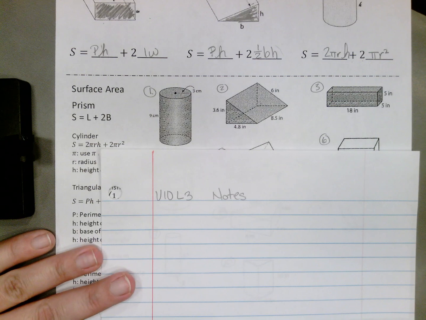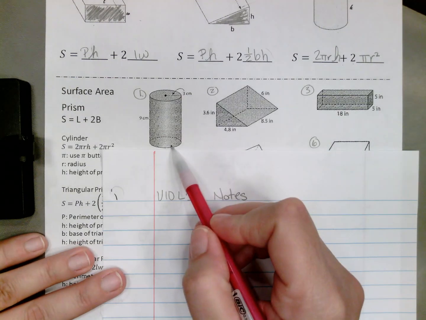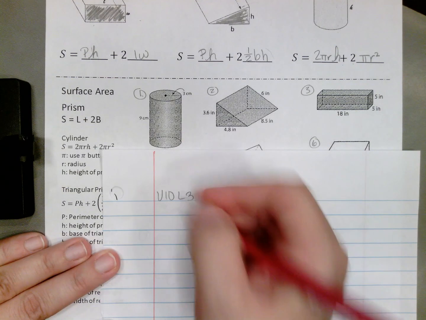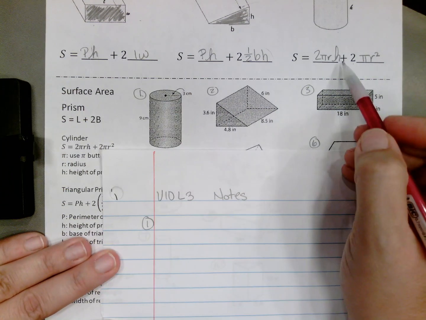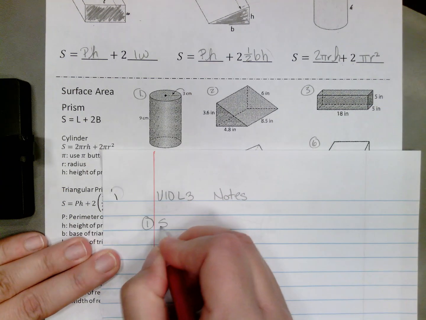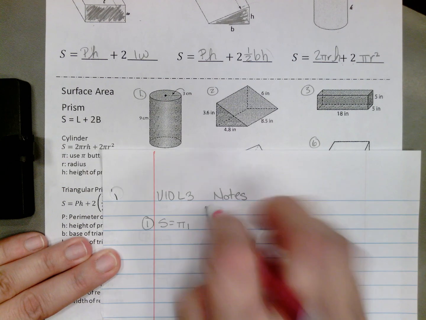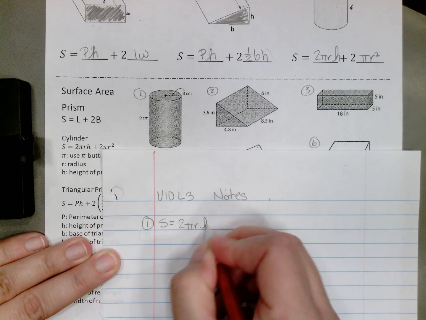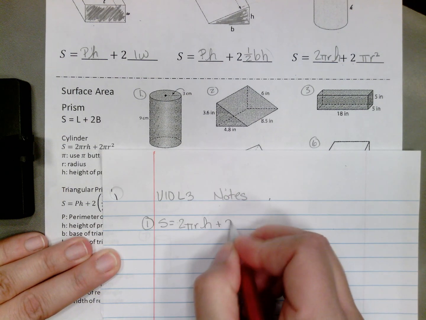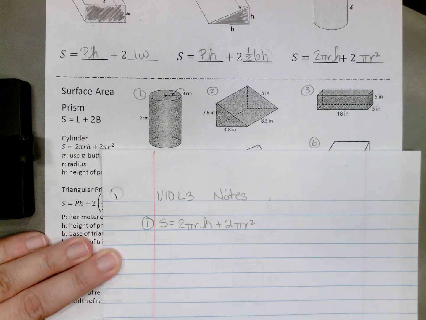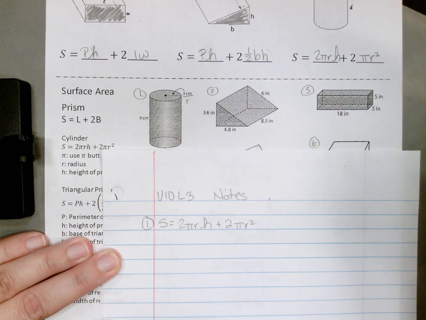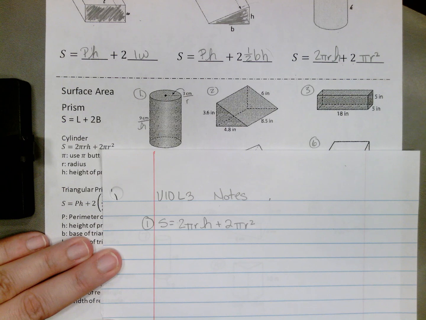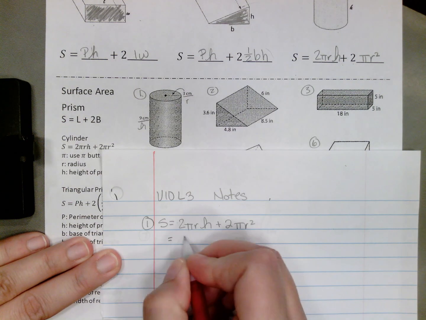So our first picture is a cylinder. We know it's a cylinder because it has a circle on either end and it's got a height to it. So we want to use the formula for a cylinder. We're going to say surface area equals 2 pi r times how tall the cylinder is, plus 2 times the area of a circle. And then we want to plug those numbers in. So this is our radius. This is our height. Cylinders are pretty simple because they don't have a lot of numbers that you have to fill in.